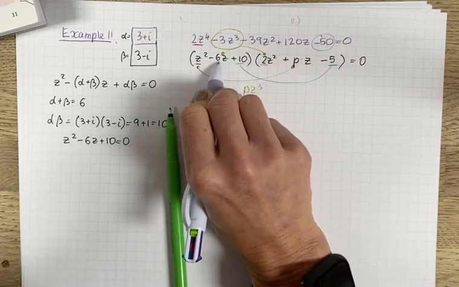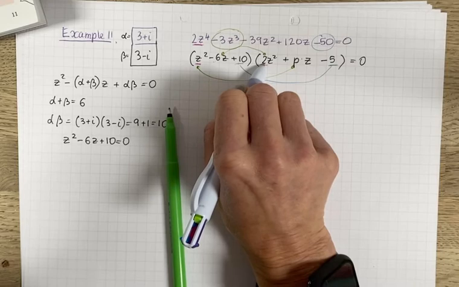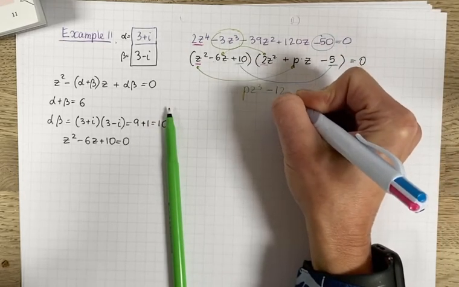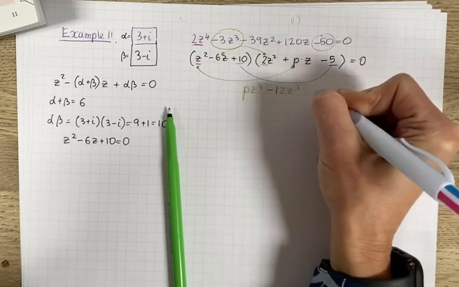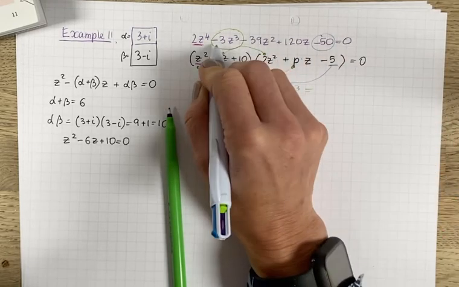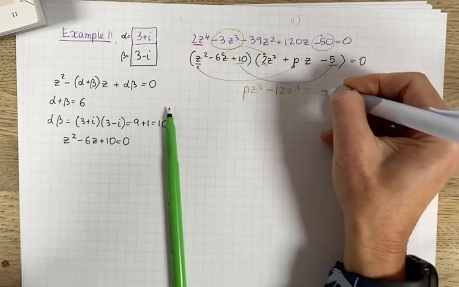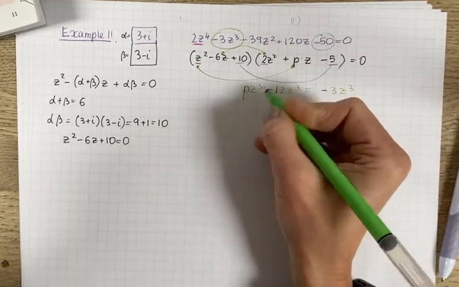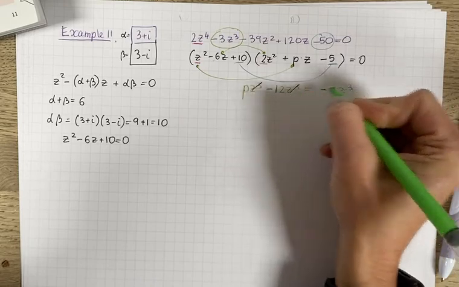And you've got minus 6z times 2z squared. That gives me minus 12z cubed. But how many z cubes do we need? Minus 3z cubed.